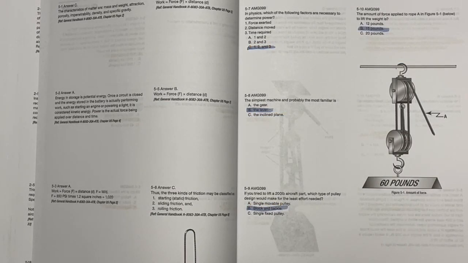Question 5.7. In physics, which of the following factors are necessary to determine power? 1, force exerted, 2, distance moved, or 3, time required? Is it A, 1 and 2, B, 2 and 3, or C, 1, 2, and 3? The correct answer is C, 1, 2, and 3. Force exerted, distance moved, and time required.